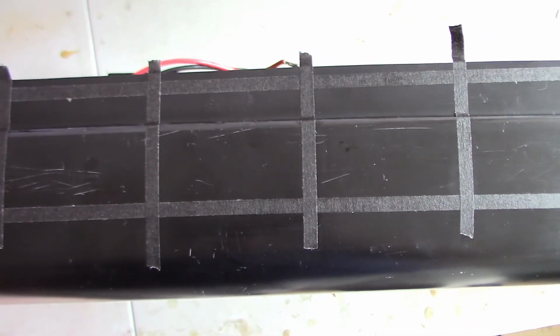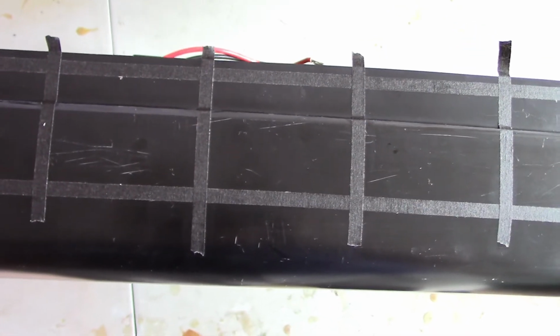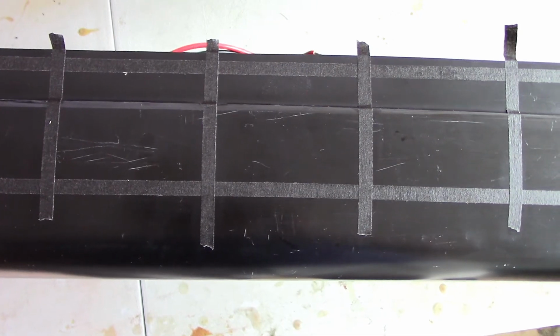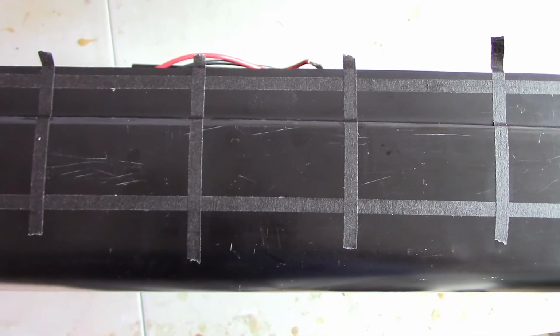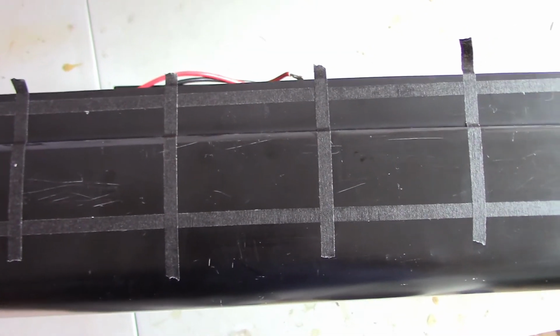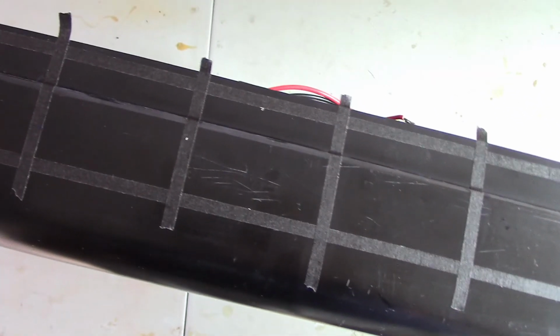Drilling through this much fiberglass is going to wear the bit down, dull it out a good amount, so you might want to pick up some extra 1/8 inch drill bits, because you will wear them out after a hull or two. So another thing I'm going to do at this point is rough up the inside of the hull.